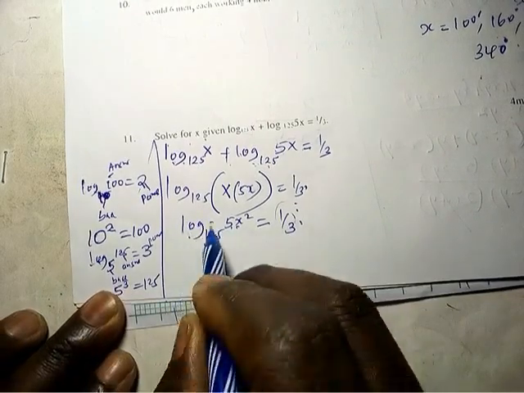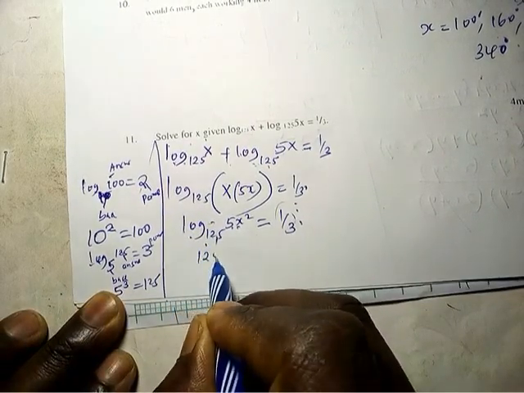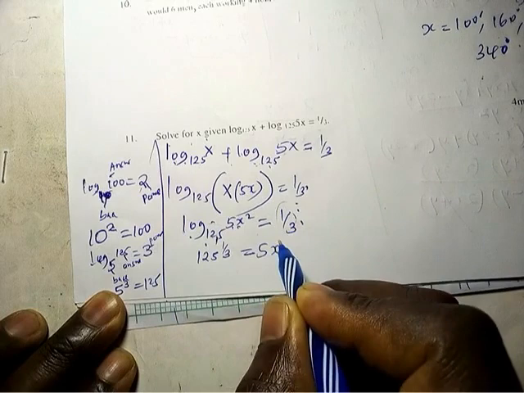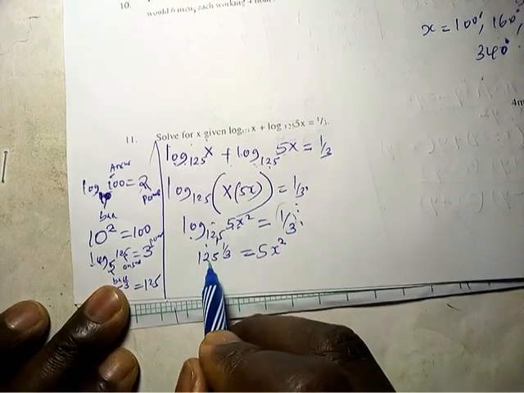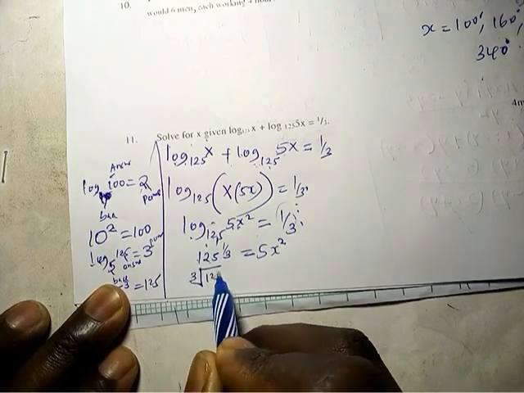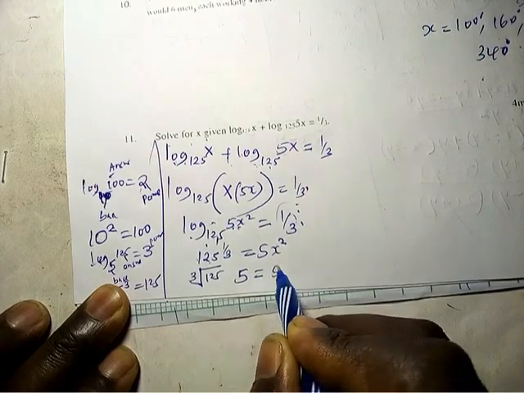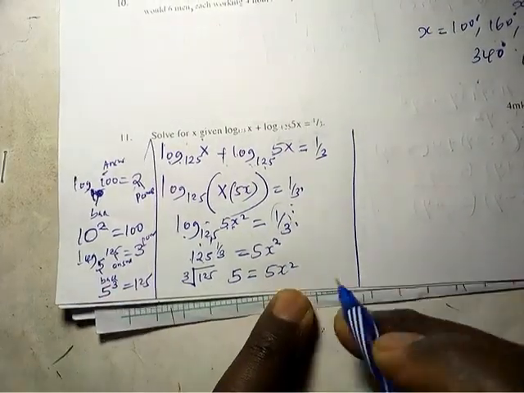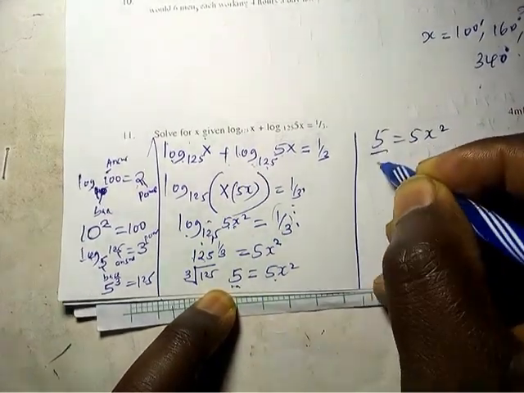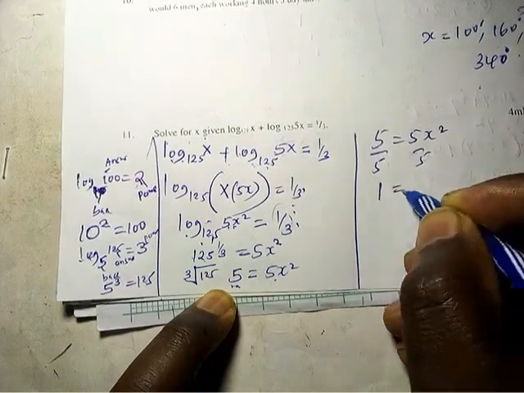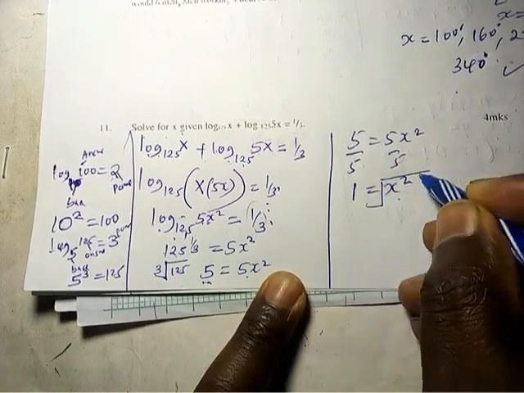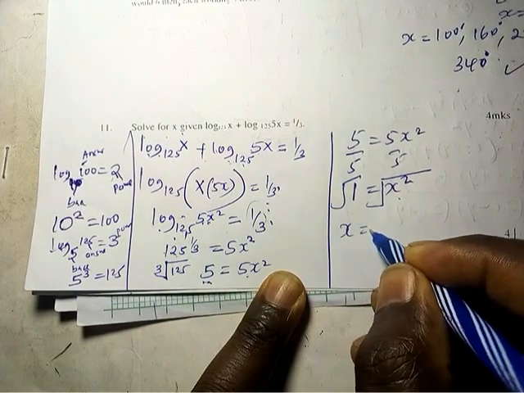So here I want to do away with that. I will say the base is 125, the power is 1 over 3, and the answer is 5x squared. But this 125 to the power 1 over 3 is actually the cube root of 125, and that is going to be 5, equal to 5x squared. So you divide by 5 both sides, so 5 equal to 5x squared, divided by 5, we have 1 is equal to x squared. We want x, so we find the square root both sides. So x is going to be positive or minus 1.